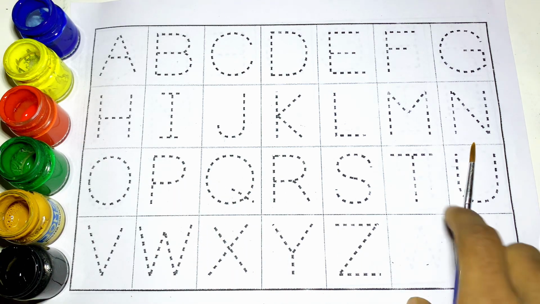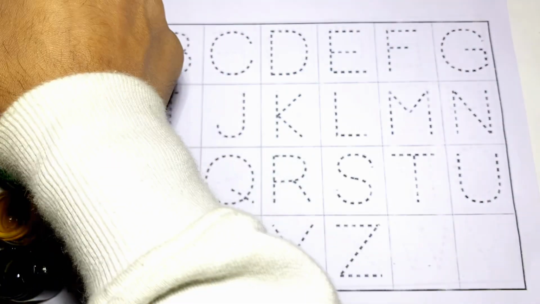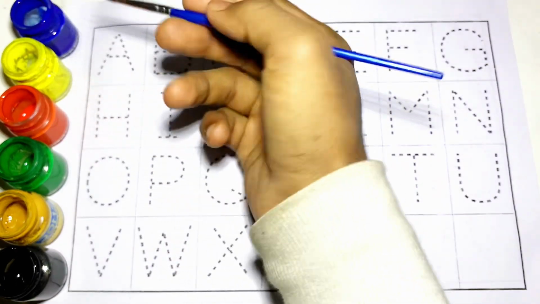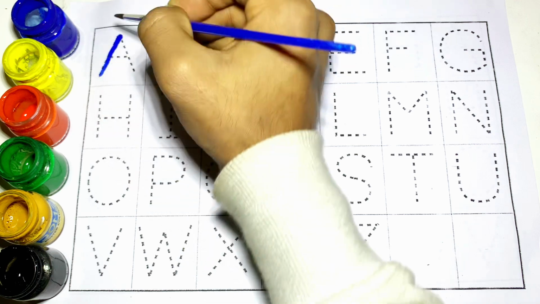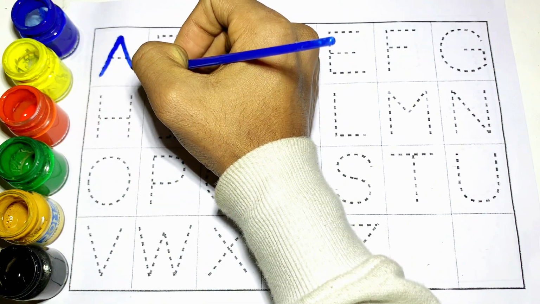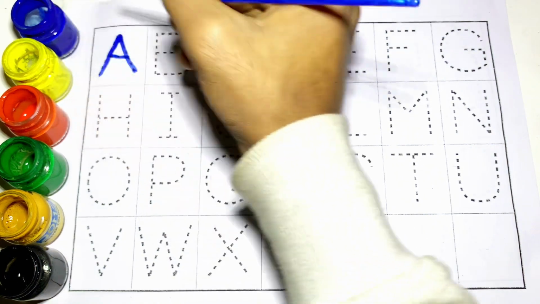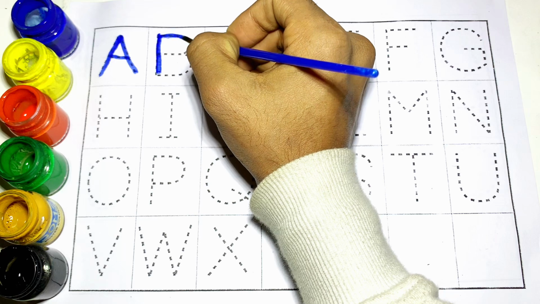Kids, now we coloring alphabets A to Z. Kids, first we draw A. A is for apple and use blue color. Kids, again use blue color and draw B. B is for ball.